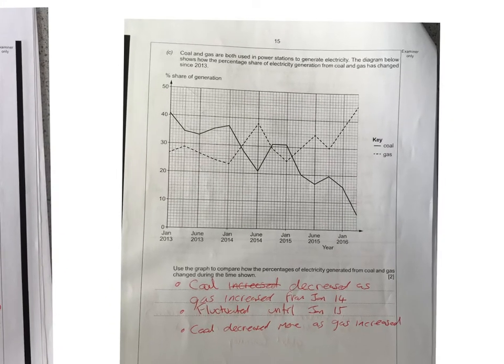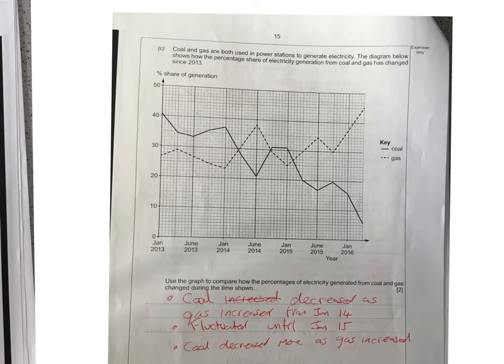Then we've got a nice little graph. Oh, this is lovely. Coal and gas. There's the key. The constant line is coal. The dotted line is gas. I can already see the trend there that coal is going down. It had a little spike between June and January, but otherwise it's going down. And then your gas is kind of climbing there. It had a few dips between June and January there.